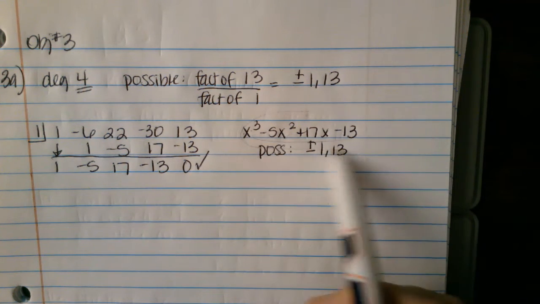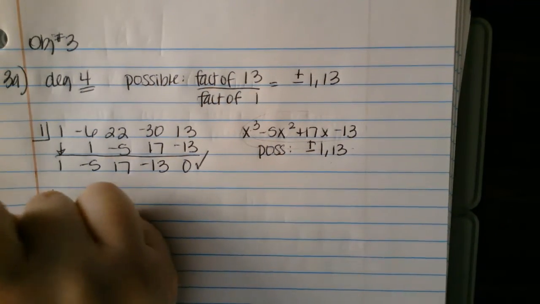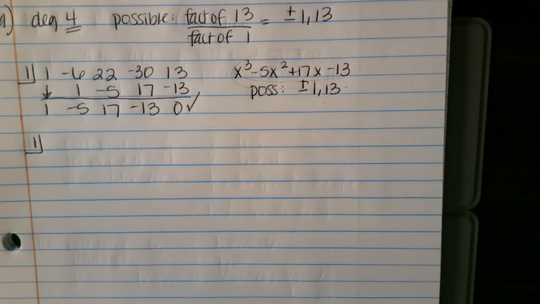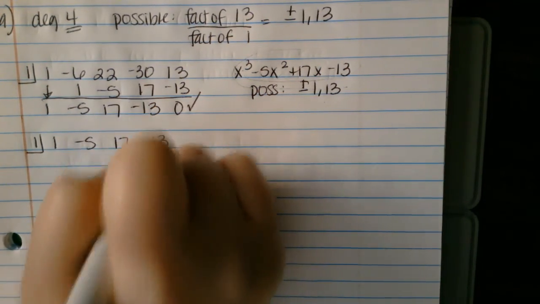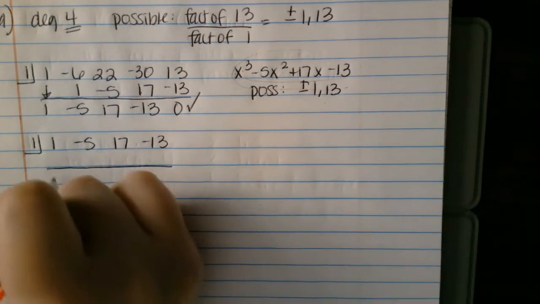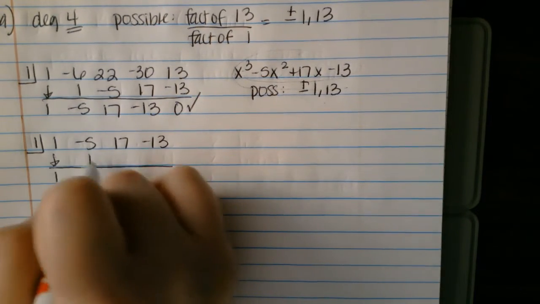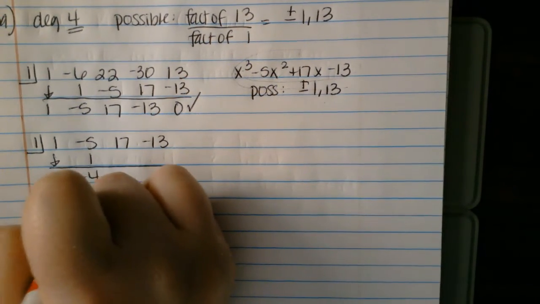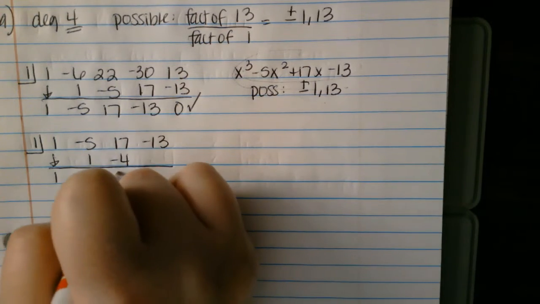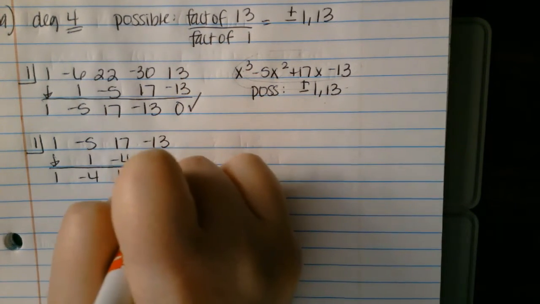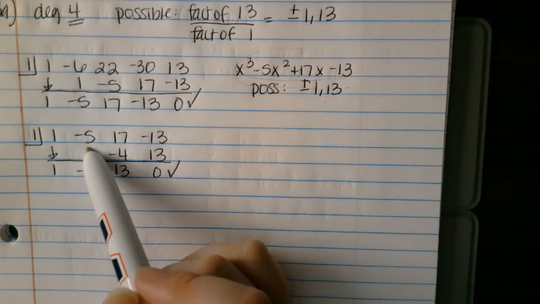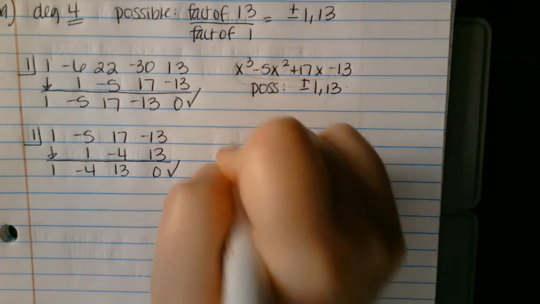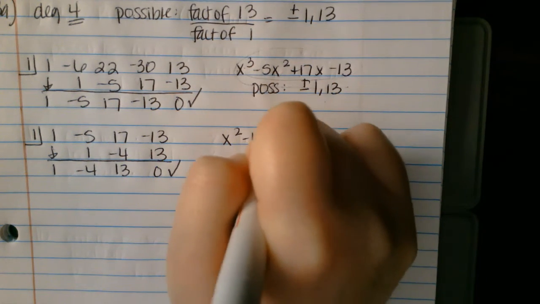But now we have a new polynomial. So we start testing again. Let's see if 1 is a repeat 0. So I can just bring down these coefficients. And my 1 goes down. 1 times 1 is 1. Negative 5 plus 1 is negative 4. Negative 4 here. 17 minus 4 is 13. 13 times 1. And again, we get 0. So 1 is a 0 twice. And what we have left is x squared minus 4x plus 13.